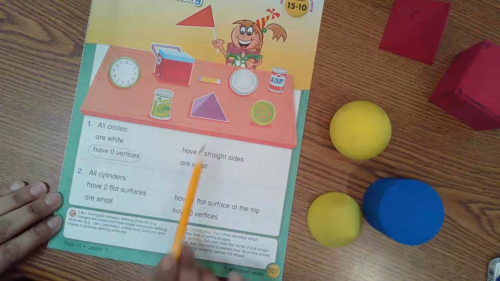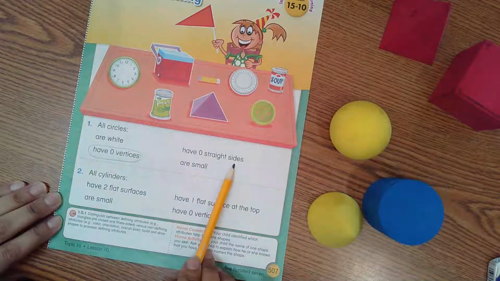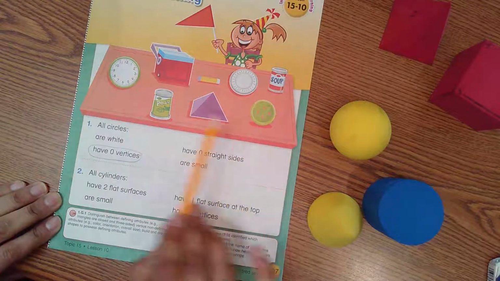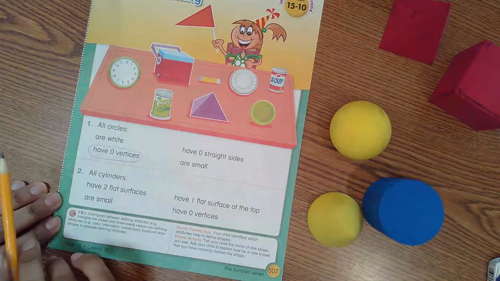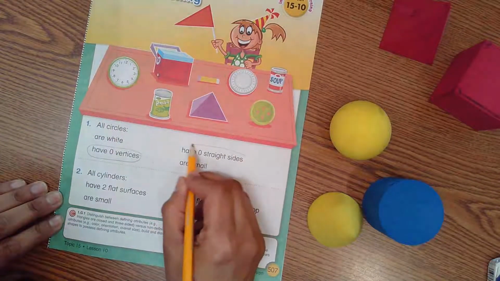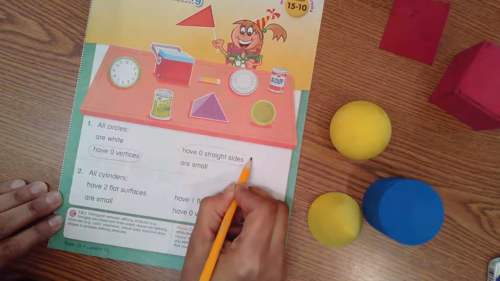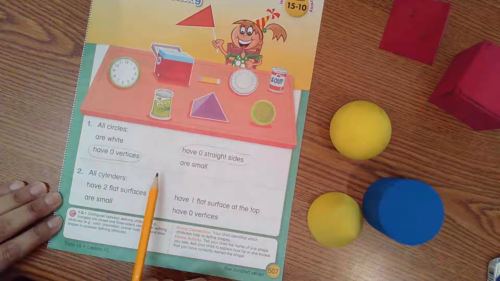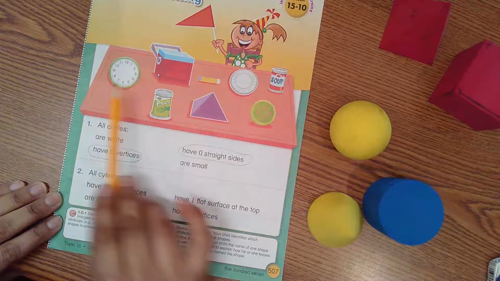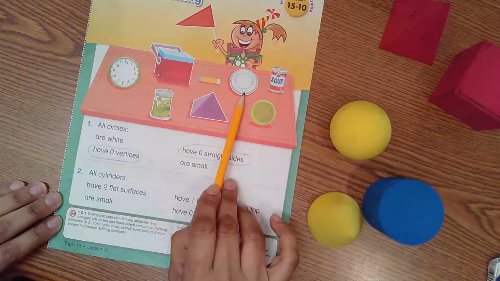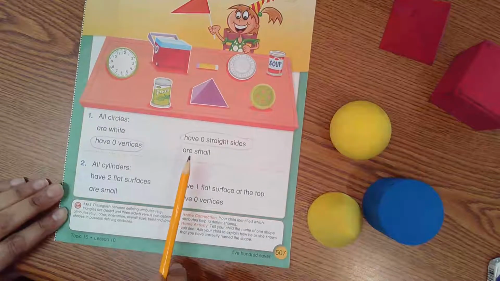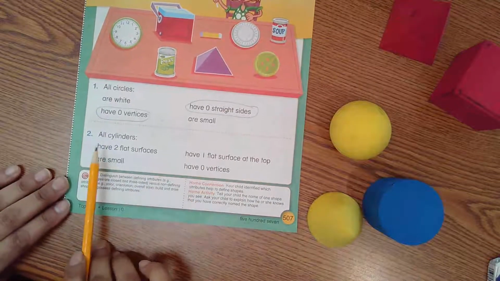All circles have 0 straight sides. The plate, 0 straight sides, the button, 0 straight sides, the clock, 0 straight sides, yes. Can I say all circles are small? The clock is not small, the paper plate is not small, the button is not small, so no, I can't say this.